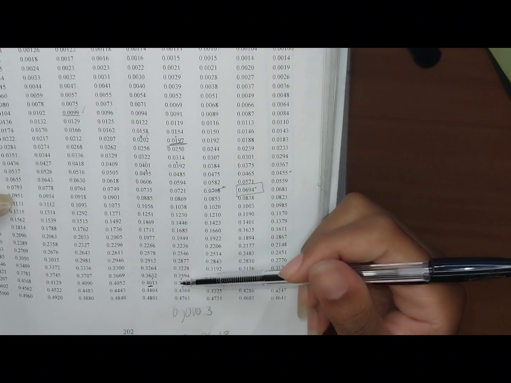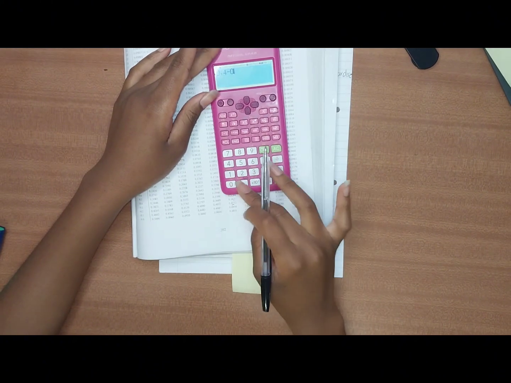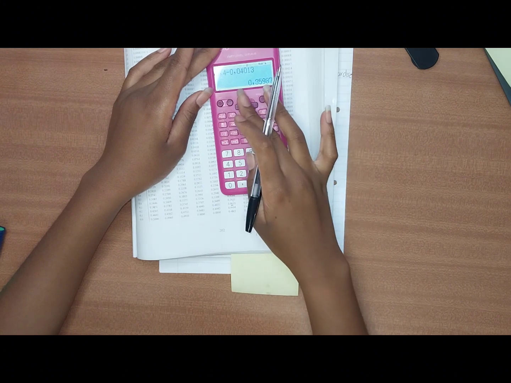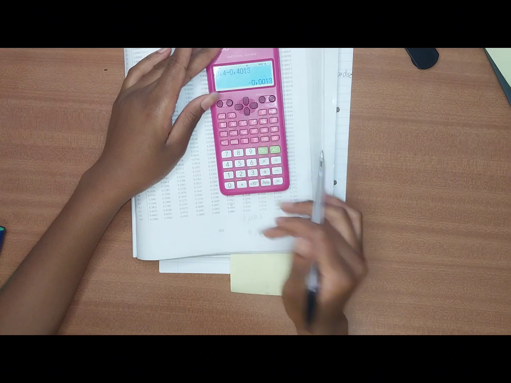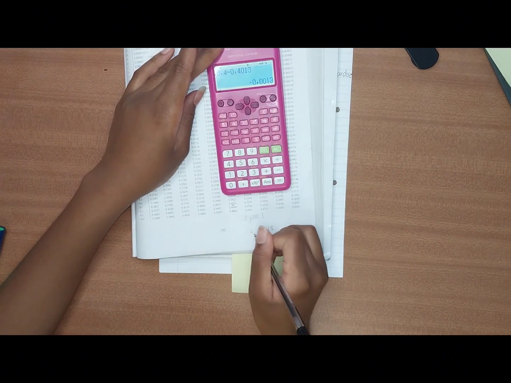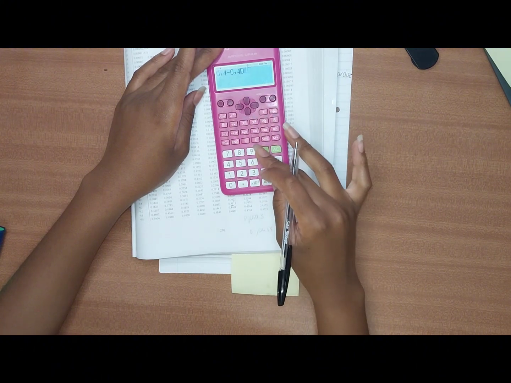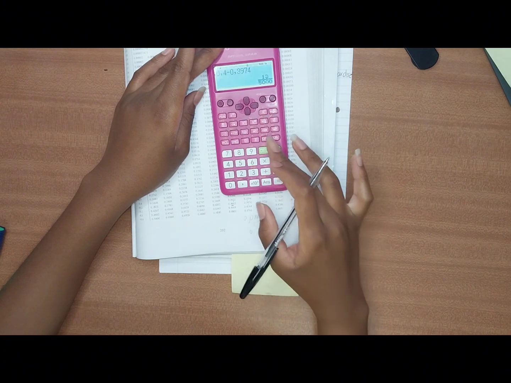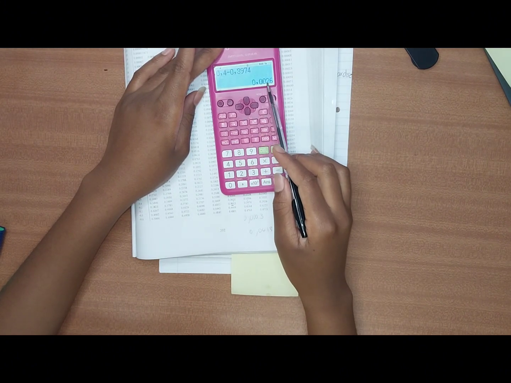Now I need to know which one is the closest, right? You can do this quickly: 0.4 minus 0.4013 gives a difference of 0.0013, and the other one, 0.4 minus 0.3974, is 0.0026.